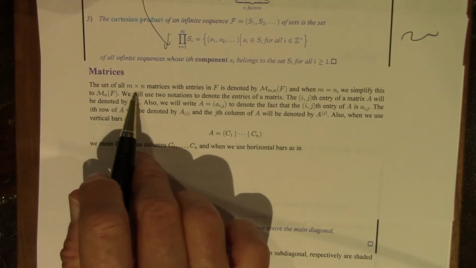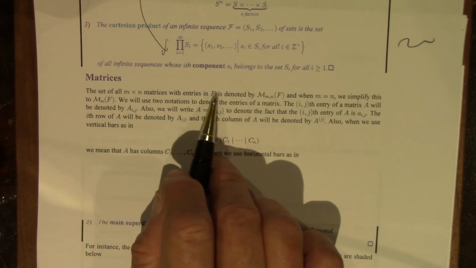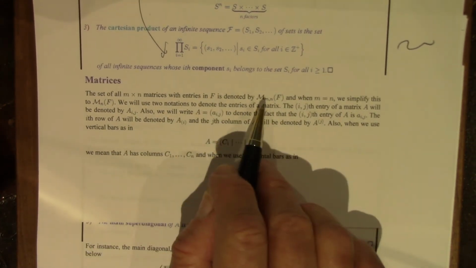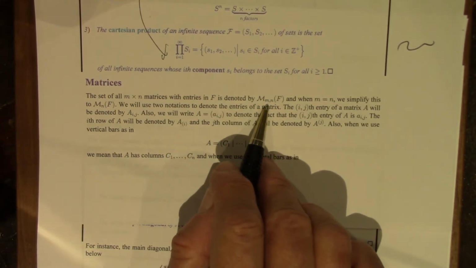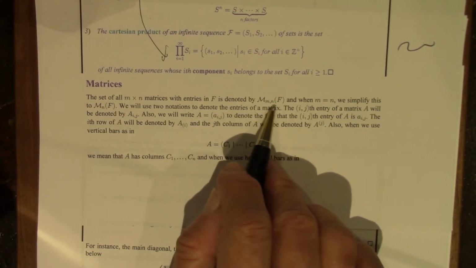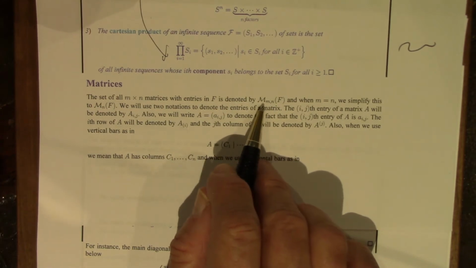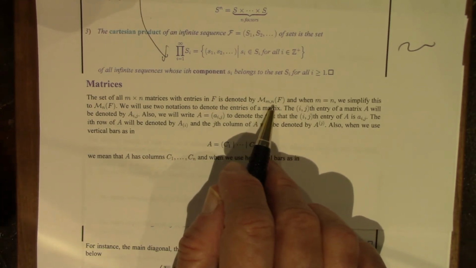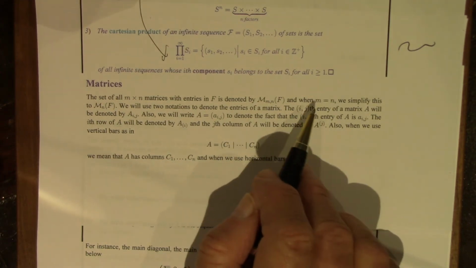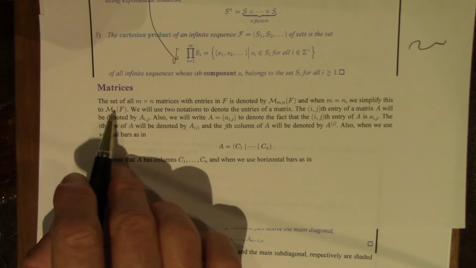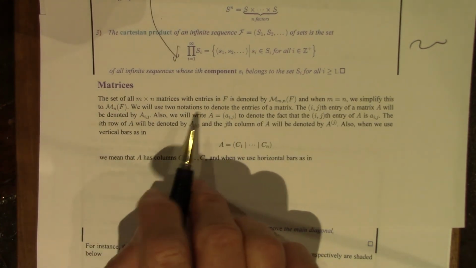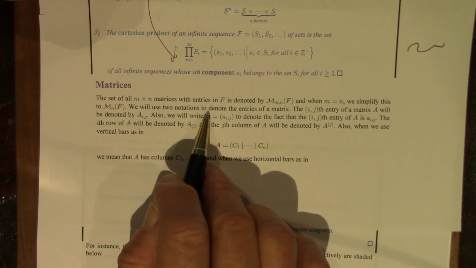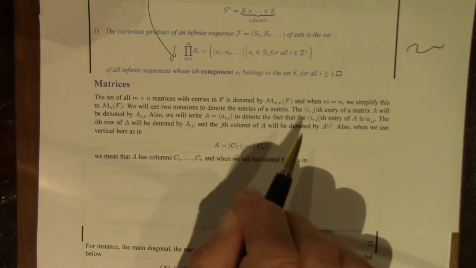The set of m by n matrices with entries in a field F will be denoted by script M sub m comma n of F. So the subscripts give you the number of rows and the number of columns. And when those two are equal, we can just write script M sub n of F. We'll use two notations to denote the entries of a matrix.